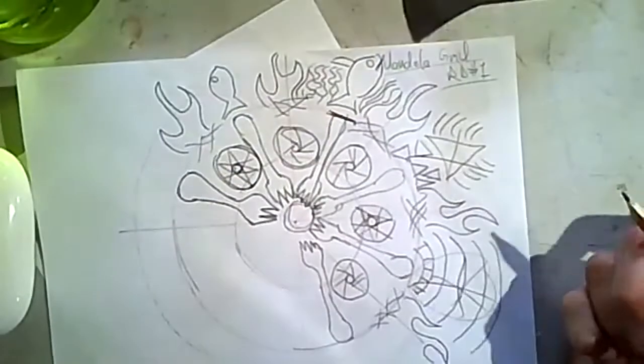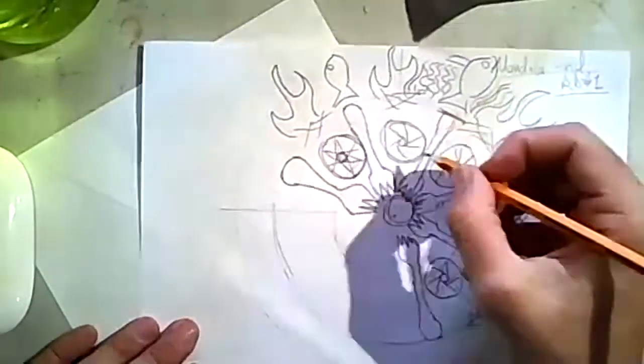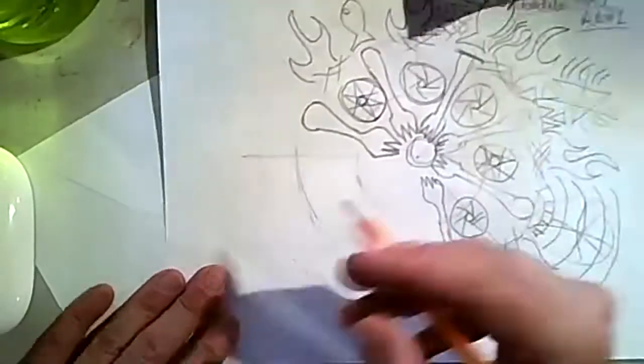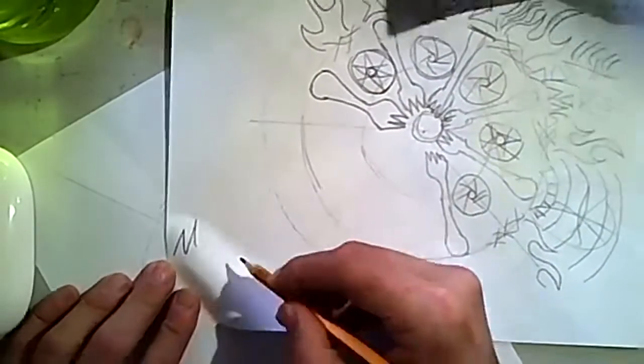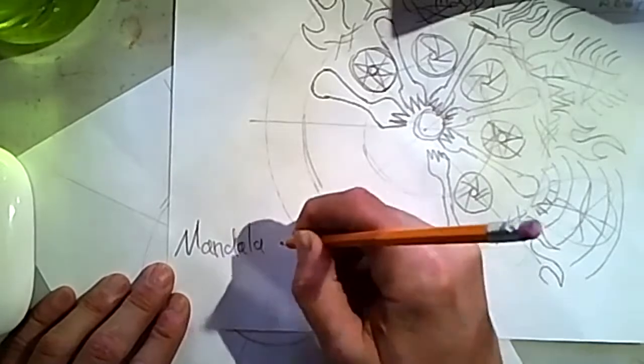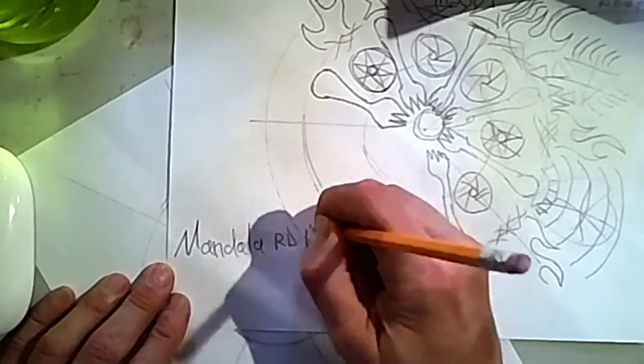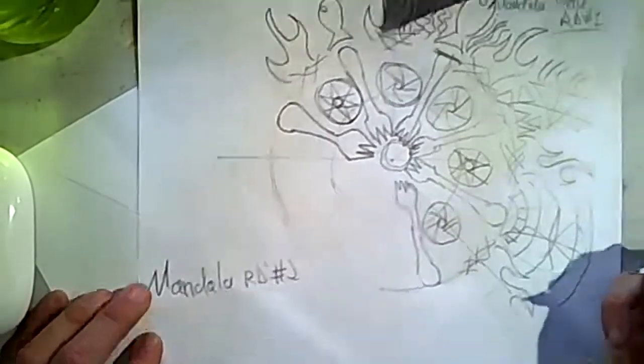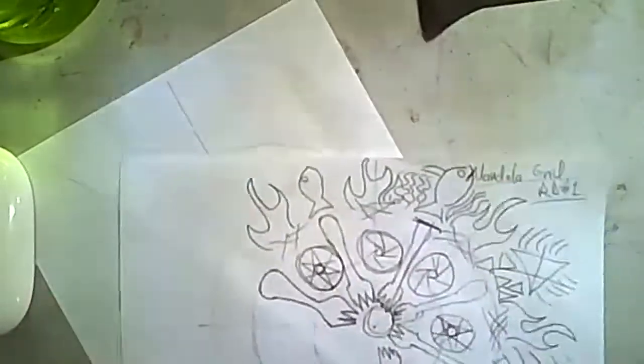So there's the mandala. This is the mandala rough draft. So when you complete all this, that is the Mandala RD number 2. So let me go over that one more time.